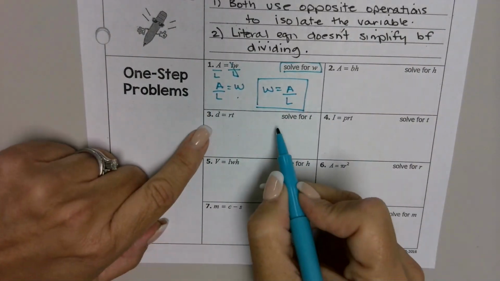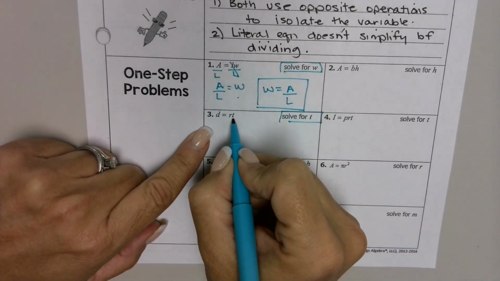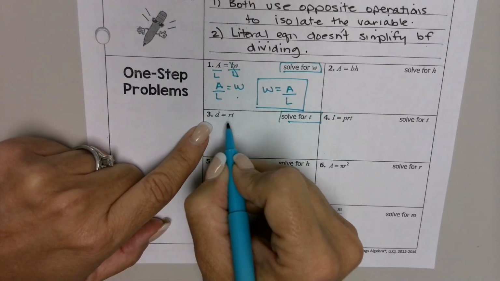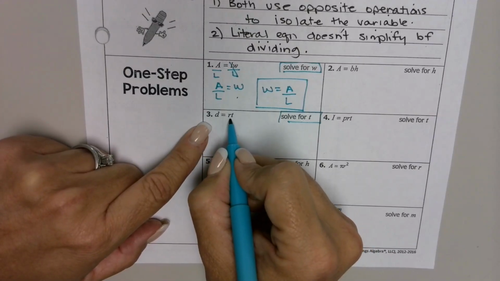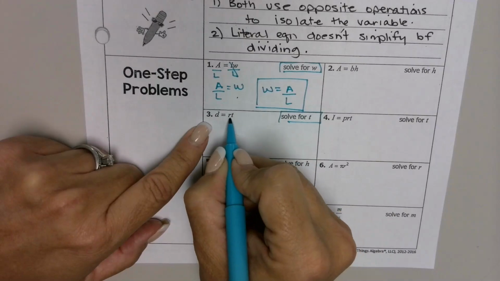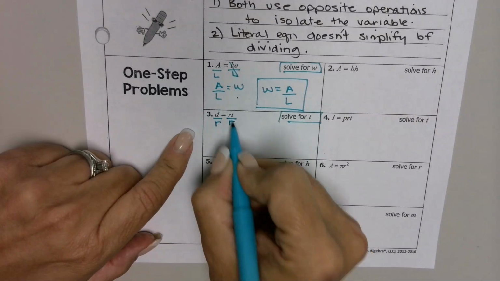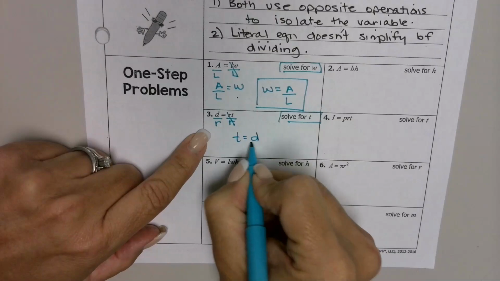Okay, so for this next one, it says solve for t. So if I solve for t, I see that I'm multiplying r times t, and this is distance equals rate times time. So you'll use this year with Mrs. Guthman. So distance equals rate times time. So I want to isolate the t. I multiply right here, so I have to divide by r and divide by r. My r's cancel out on this side, and I have t equals d over r.